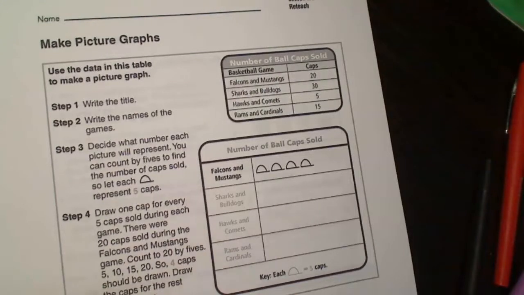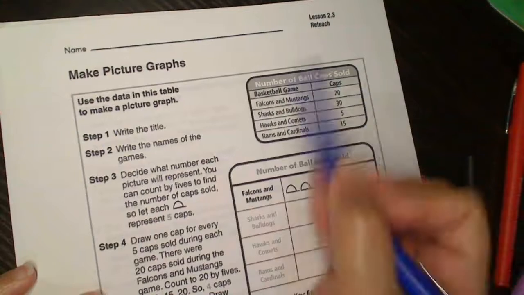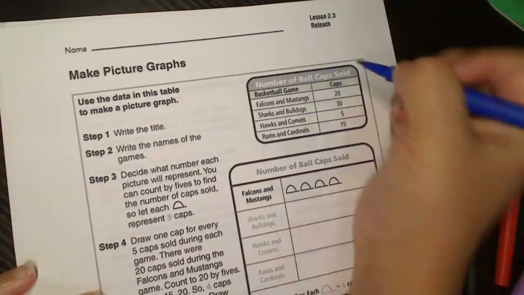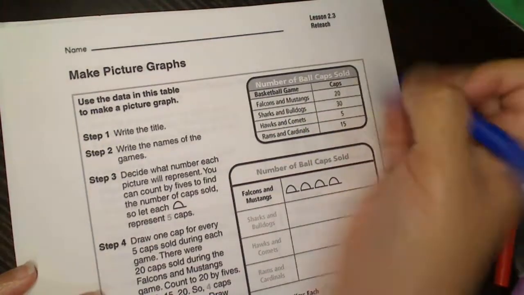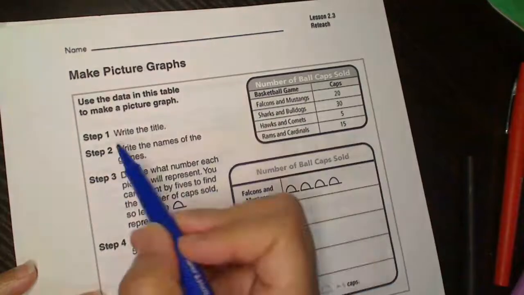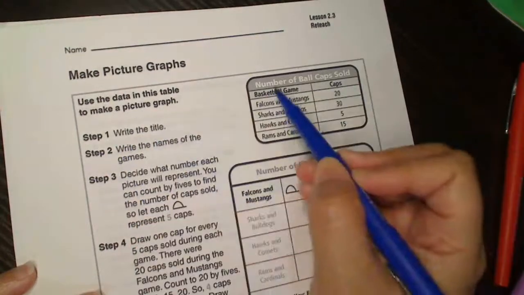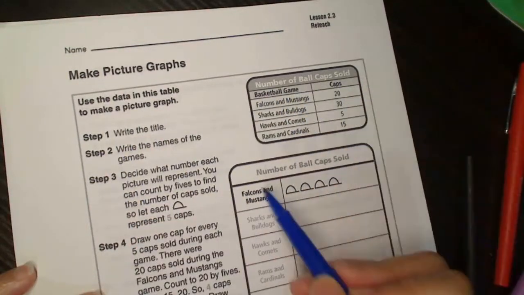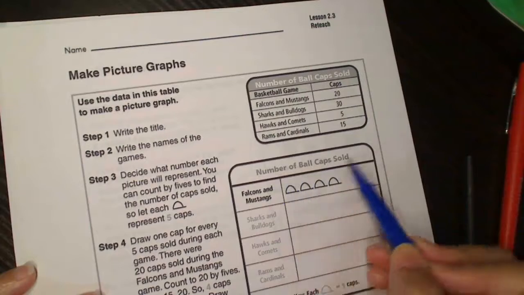Dark blue is nice. So we're going to make a picture graph today. We're going to use the data in this table. Okay, and this is our frequency table. Remember, it has the numbers to make a picture graph. First, we're going to write the title. Well, up here it says number of ball caps sold. And they already wrote it for us, number of ball caps sold.